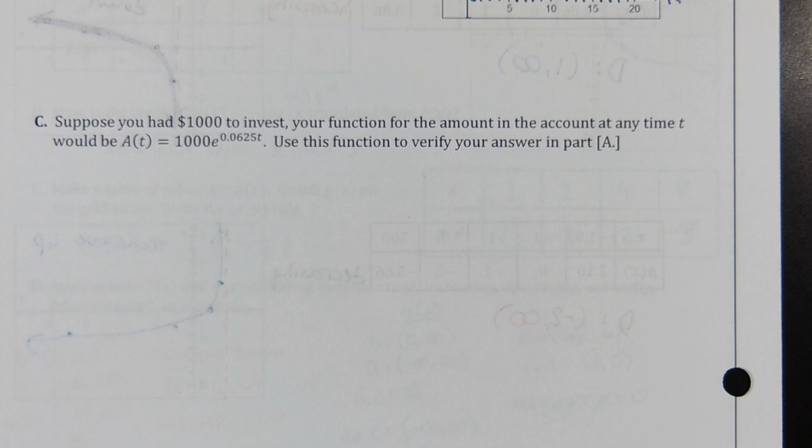Suppose you had $1,000 to invest. Your function for the amount in the account after any time would be this. Use this function to verify your answer in part A. Alrighty. The real question then is, where's k going to come from? In order to answer that, what we have to remember is what k represents. K represents a multiple of our starting amount, right? I'm going to make this question even better. I'm going to show you that it doesn't matter that you started with $1,000.